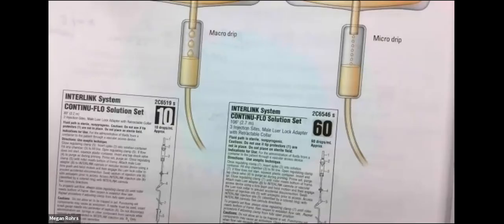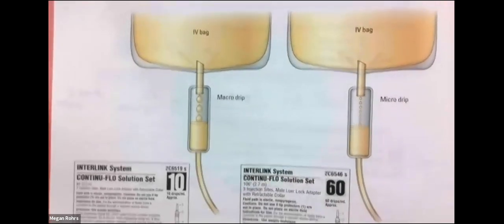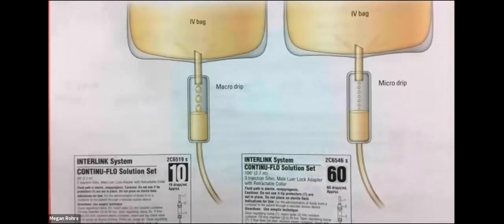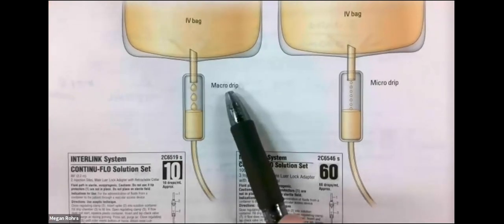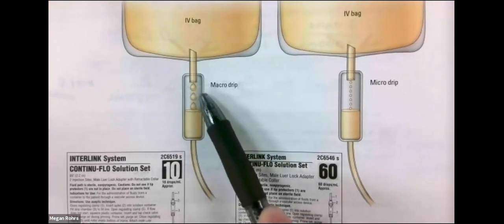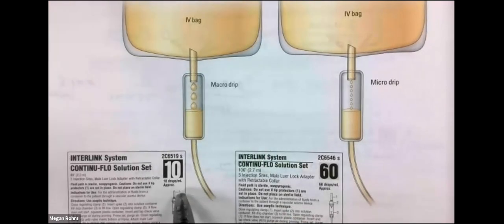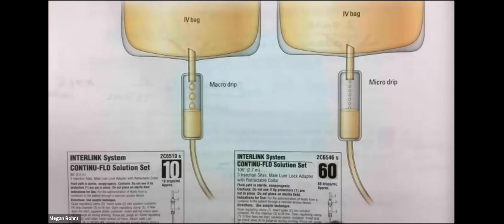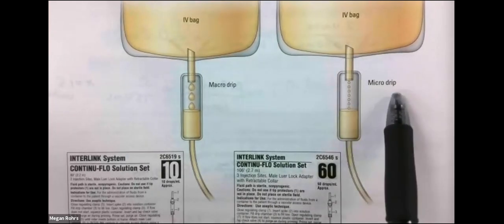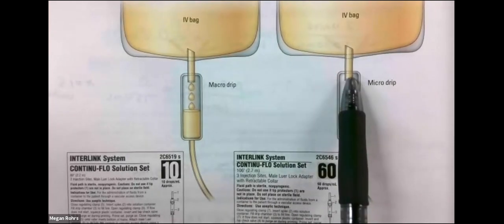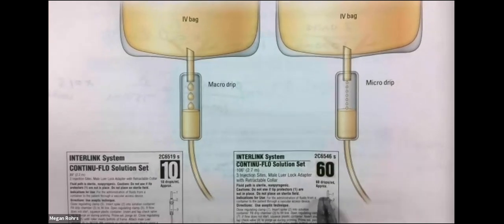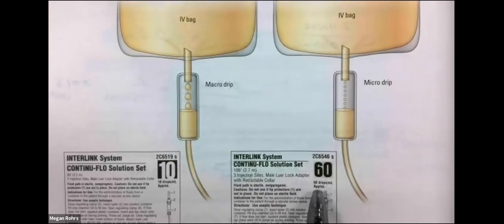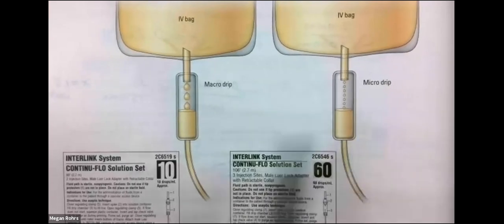If you look at your book on page 420, there's a good reference of an example of each of these. Here we can see that we have a macro drip. So the drips are much larger. There's only 10 drops per milliliter running in this bag. Whereas this bag is a micro drip. So we have very tiny drips running. There are actually 60 drops in every 1 milliliter in this bag.